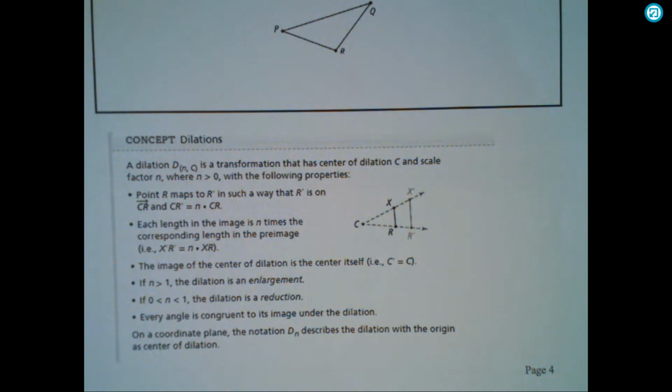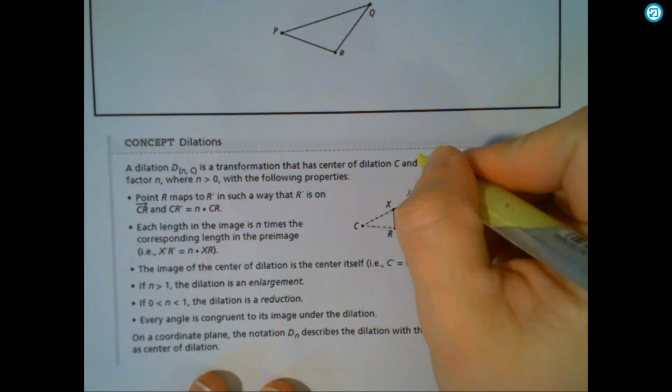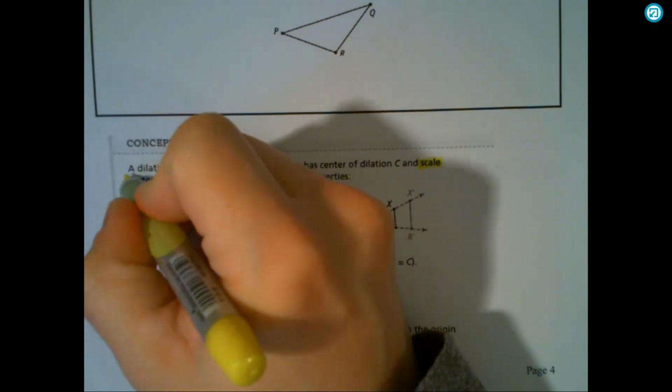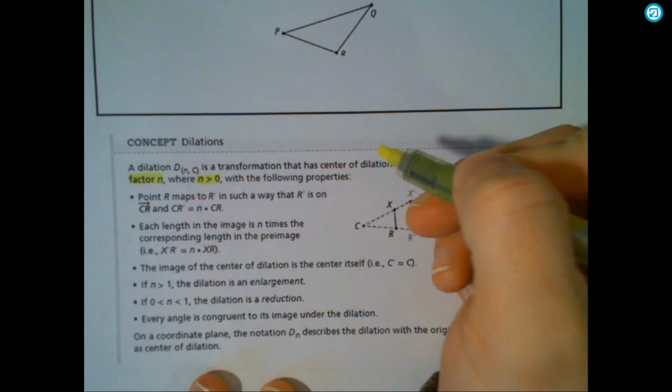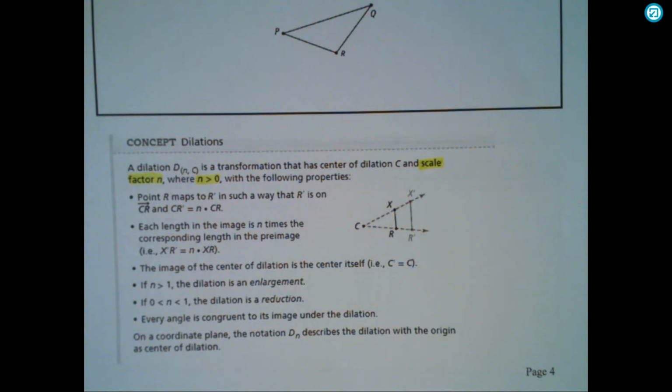All right, section 7.1 deals with this concept called dilations. So a dilation is going to be a transformation about a center where we're going to have a scale factor. You're going to have a scale factor of n, and n has to be greater than 0. And it has the following bullet point properties.